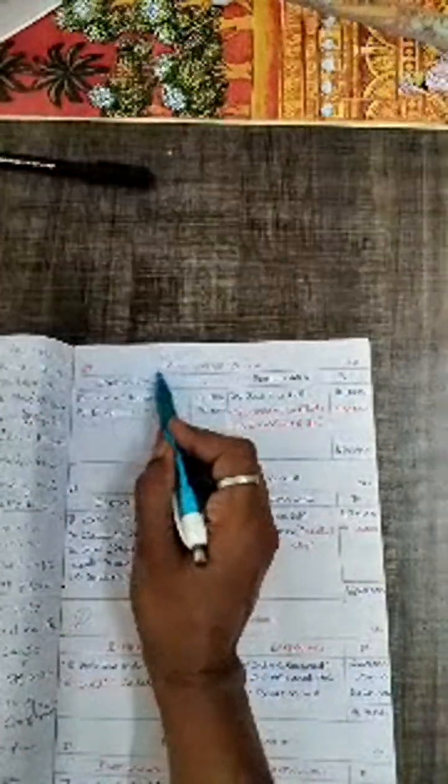This is the balancing figure. How much rupees? 42,000 rupees. Then what we have to do? We are going to the next account. That means we are going to calculate the total debtors account. So there are 4 accounts we are finding out: the calculation of bills receivable account, the calculation of total debtors account, and the calculation of bills payable account. The 4th calculation is the total creditors account. Okay. So the first calculation we completed, that is the bills receivable account. Now we are going to calculate the total debtors account.